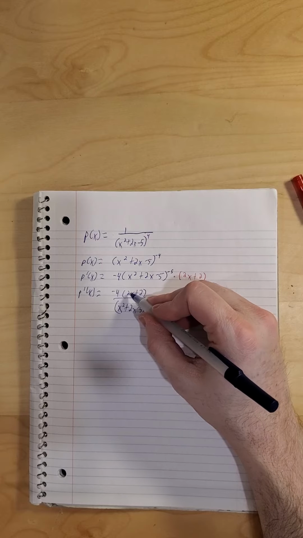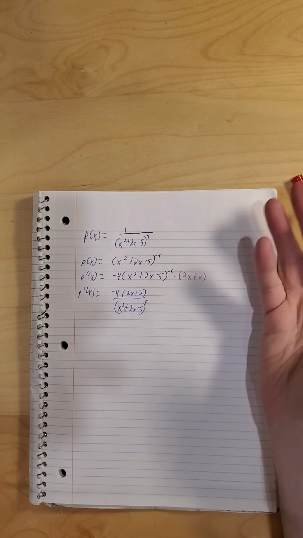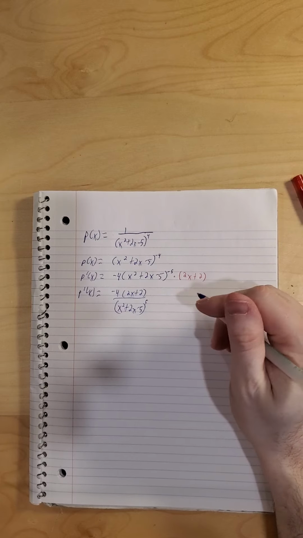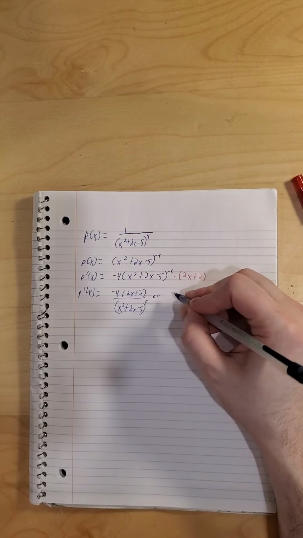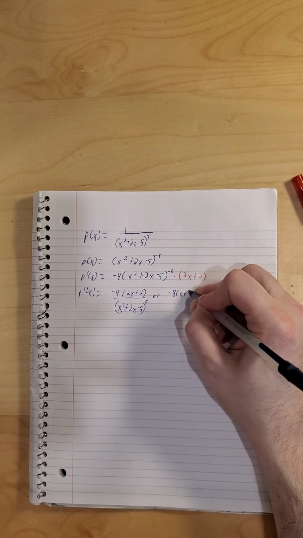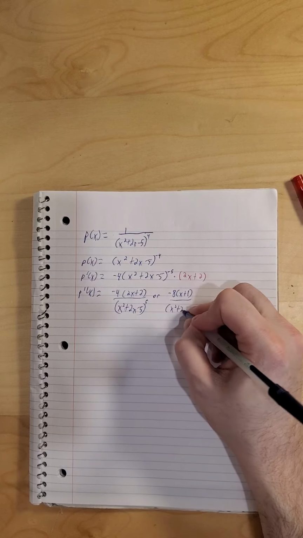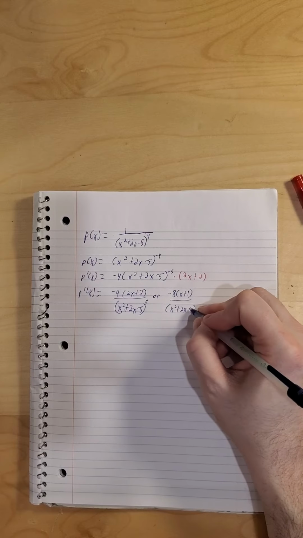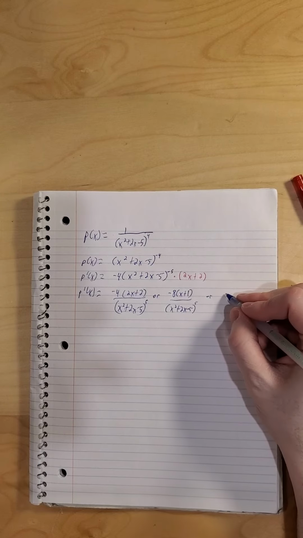If you want to either distribute the negative 4 or factor the 2 and make it a negative 8 outside, either of those forms are acceptable. This form is also acceptable. So just as a heads up when you're doing the homework, there are sort of 3 common ways that the author could leave the answer. One's not necessarily better than the other.